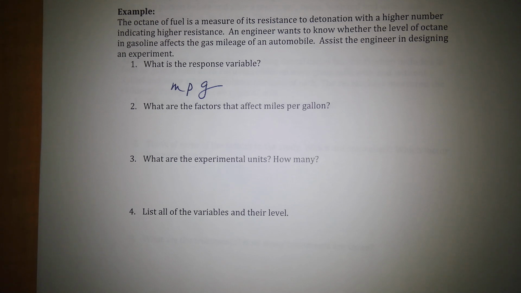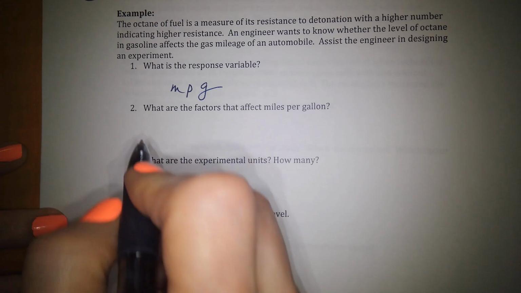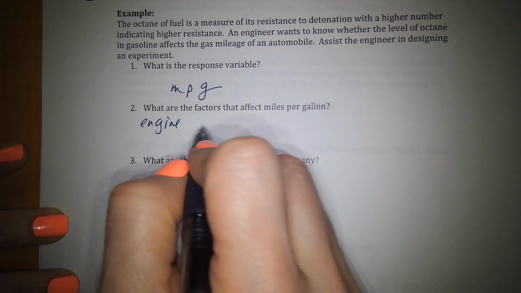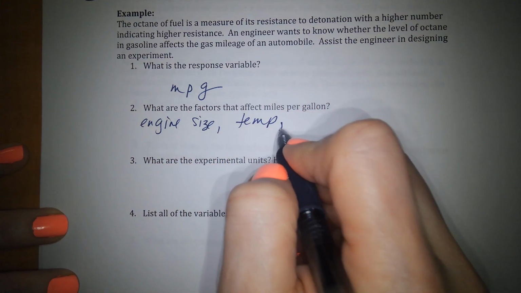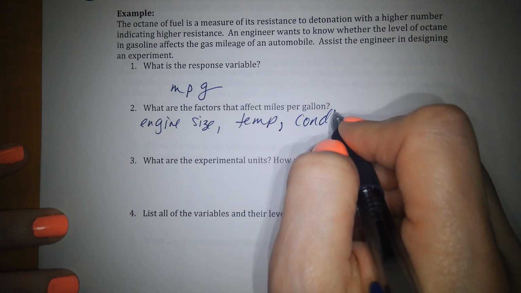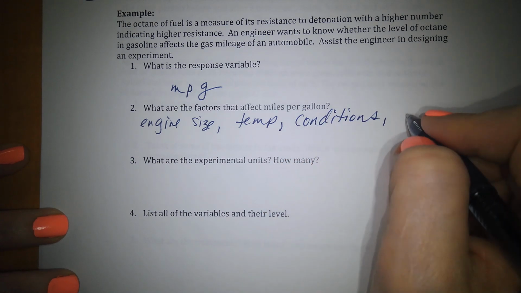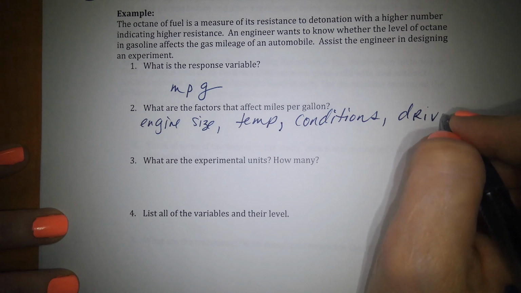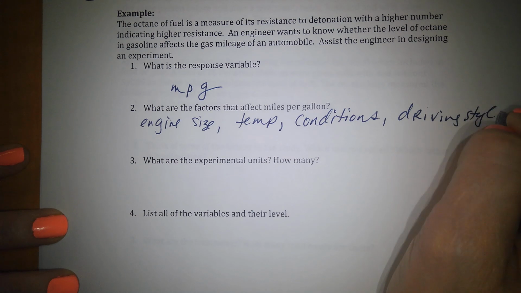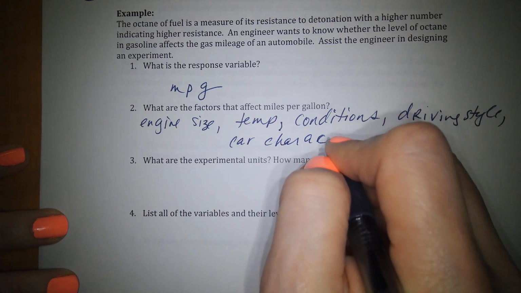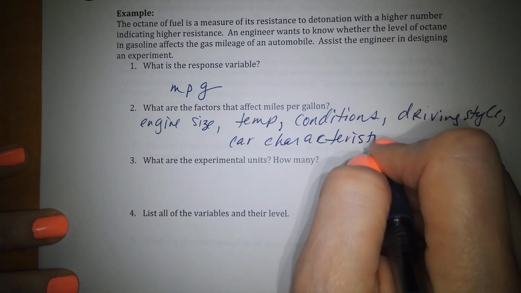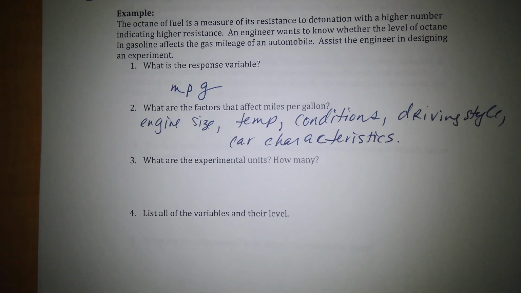What are the factors that affect miles per gallon? Well, obviously engine size, temperatures outside, road conditions, driving style, and other car characteristics. You may have come up with some other ones. But there are different things that affect the miles per gallon.